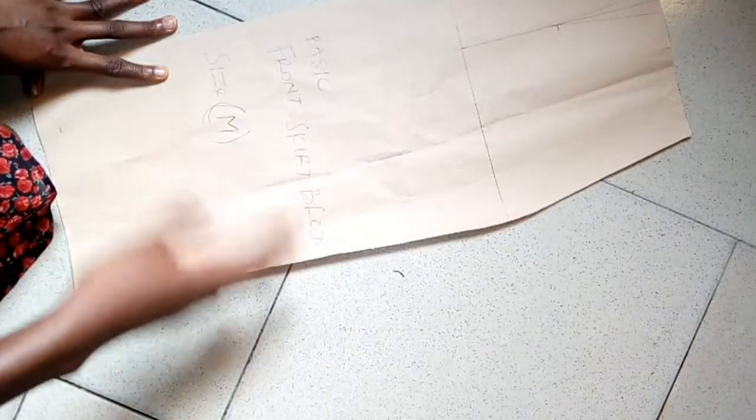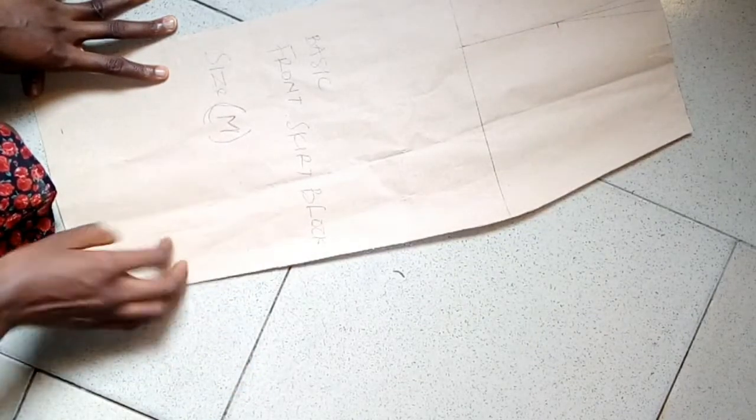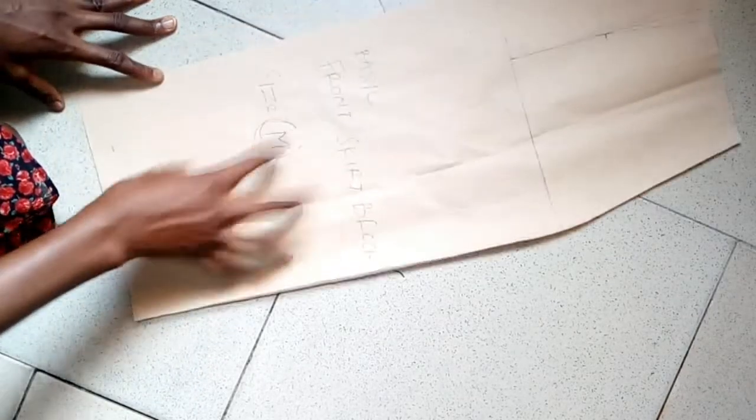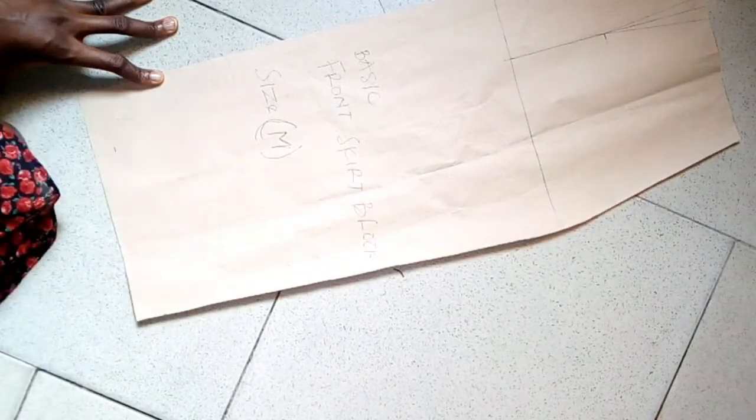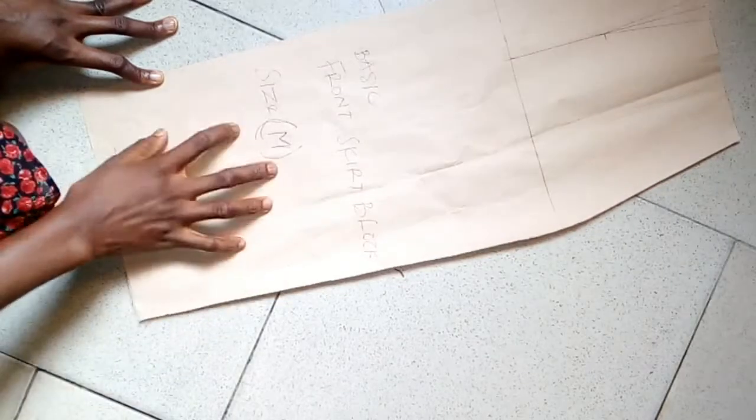Just bear in mind that the back of this skirt is your normal basic back. You're not altering anything, it's just your normal basic back skirt block. So it's only the front part of it, the front block, that we have to alter to get our basic peg skirt. So without much ado, let's get straight to this video.